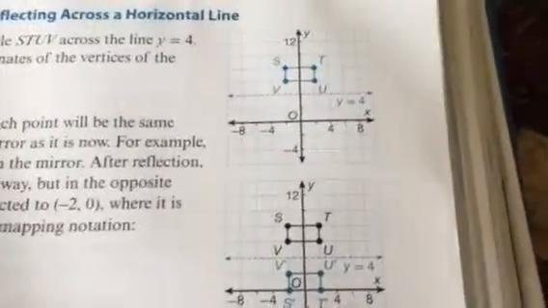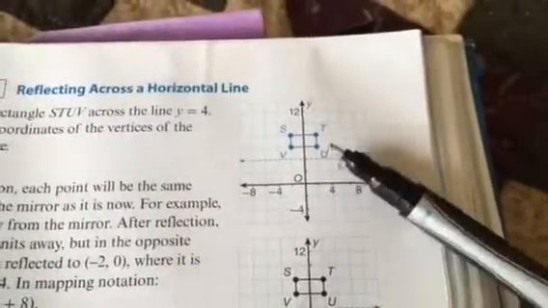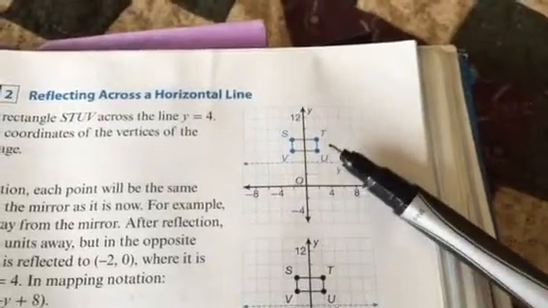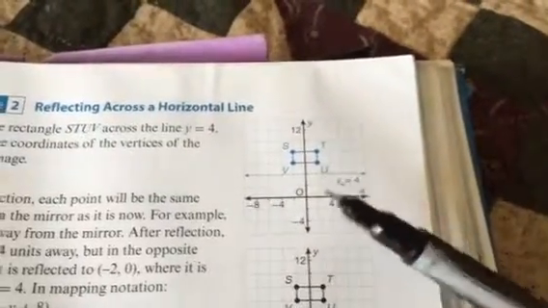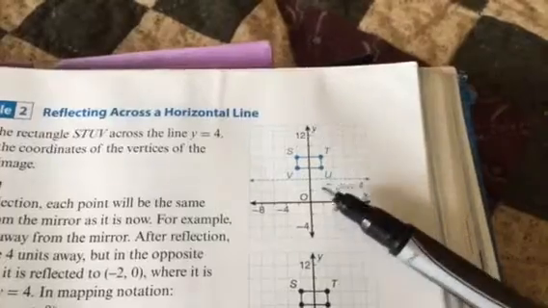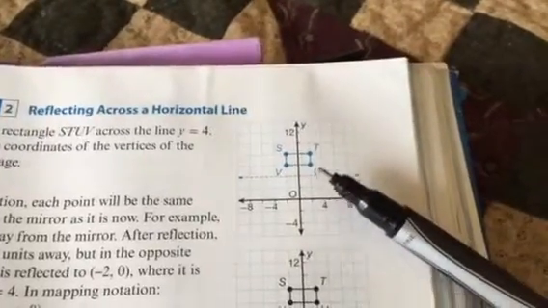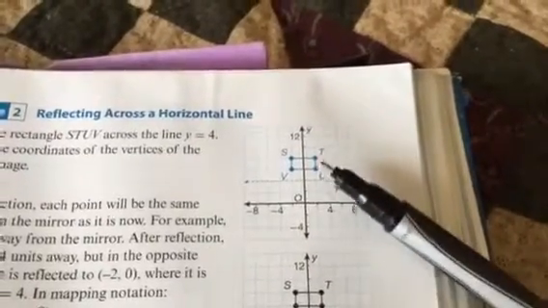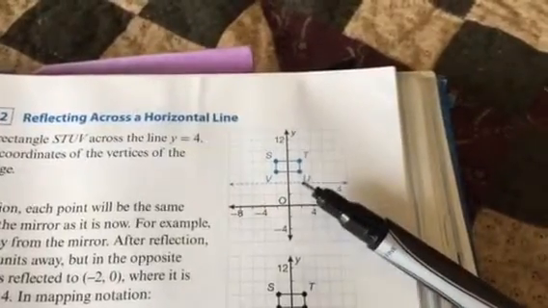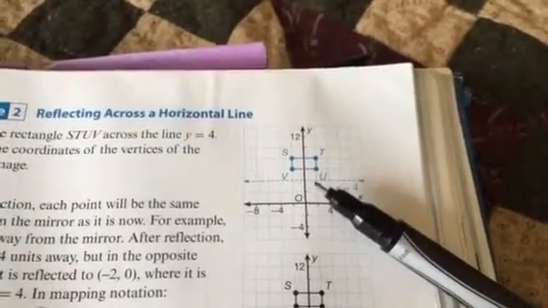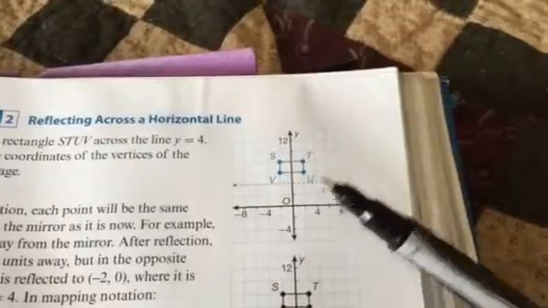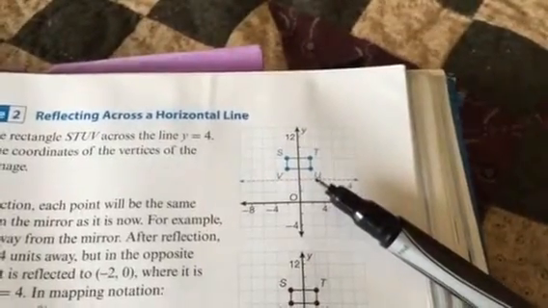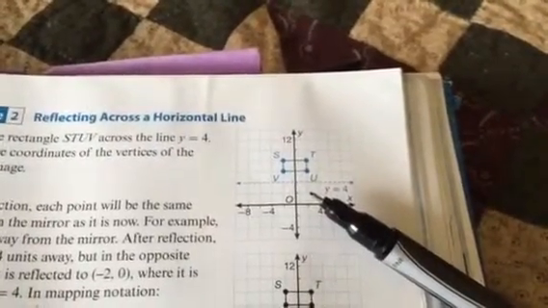So let's look at the example in the book. Here we have U being over 2 and up 6. Now we can see that they want to reflect upon y equals 4. Well, how far away is (2, 6) from y equals 4? It is 1 square, or 2 points. So here we have 2 away, which means that its reflected value will be 2 points this way.